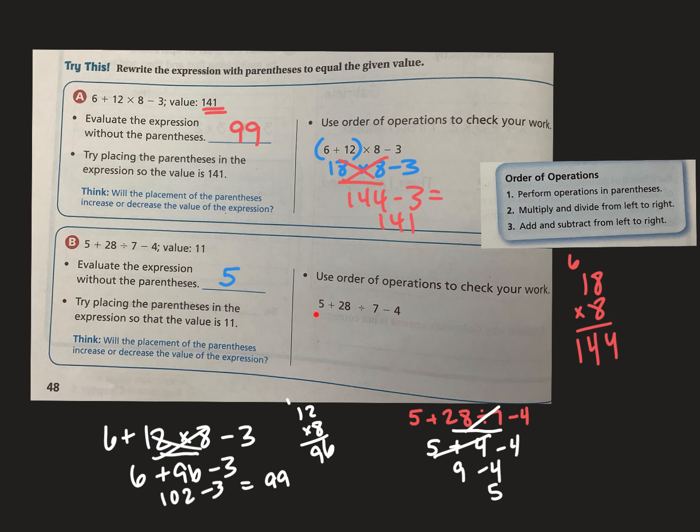What if I did this first? I get 28 plus 5, 33. It would be 33 if that was in parentheses first, and then divide by 7. That's going to give me some sort of a decimal number. I'm pretty sure they're not going to push me into that. What if I did 7 minus 4 first? That's 3. 28 divided by 3. Do I land on that perfectly? 28 divided by 3? I don't.